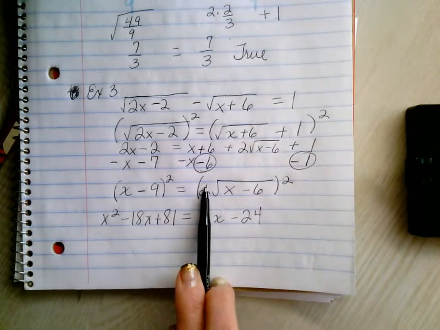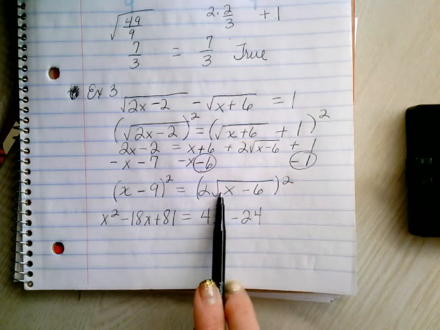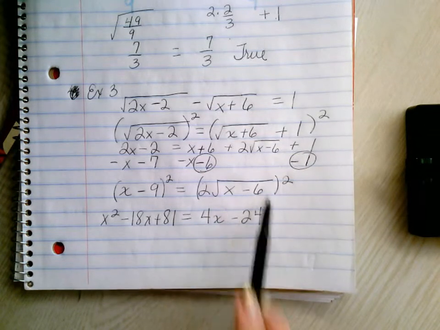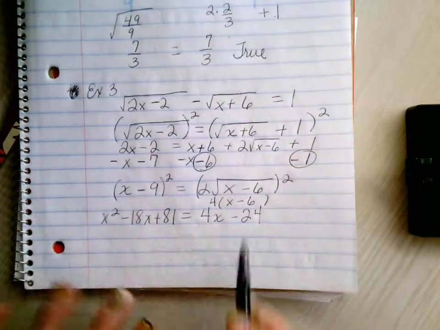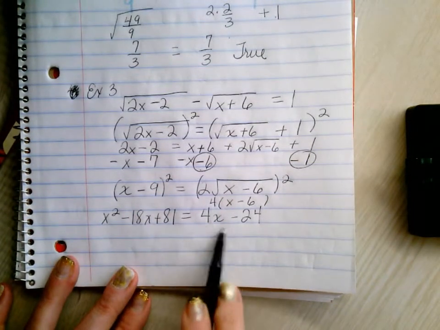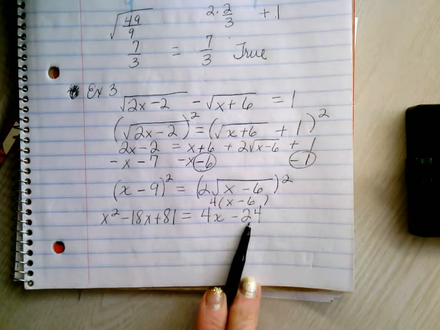Okay, I squared my 2, it became 4. The square of radical x minus 6 is x minus 6. 4 times x is 4x, 4 times negative 6 is negative 24.